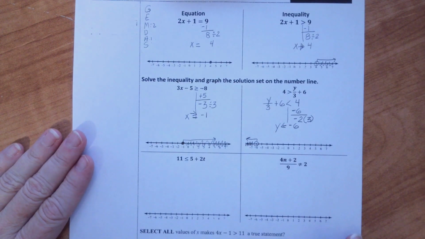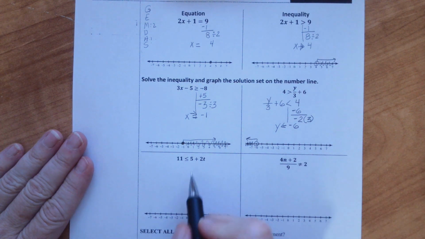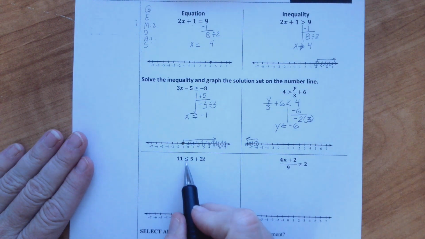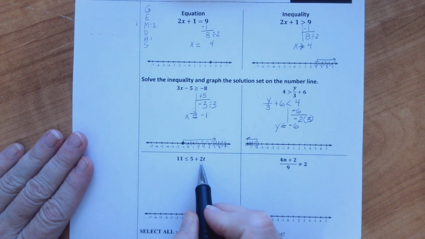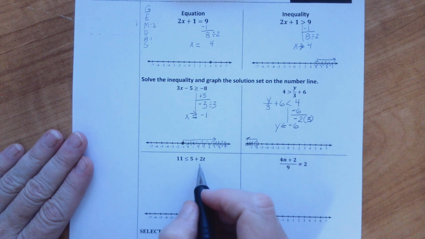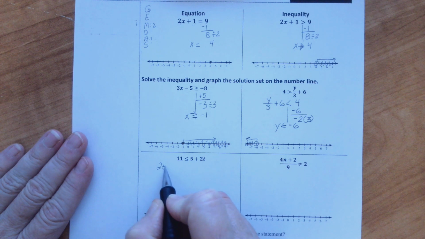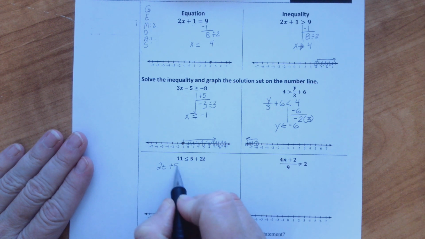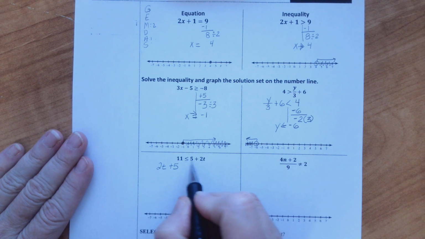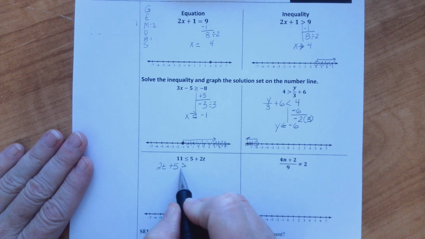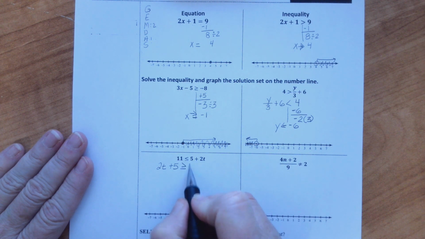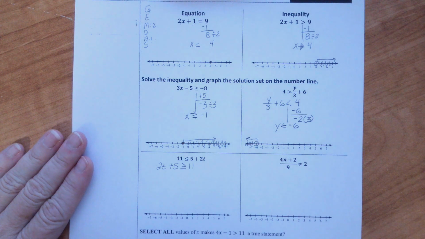Let's try the next one. So this one right here is 11 is less than or equal to 5 plus 2 times t. Again, I'm going to move this around. I'm going to go 2t, and then I'm going to go add 5, because these are both positive. Then I'm going to go greater than or equal to, because that's how it's faced here, and then 11. And that makes my mind a lot happier, my brain.